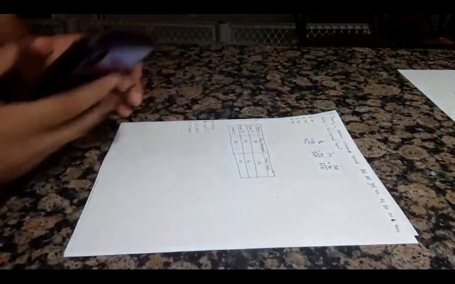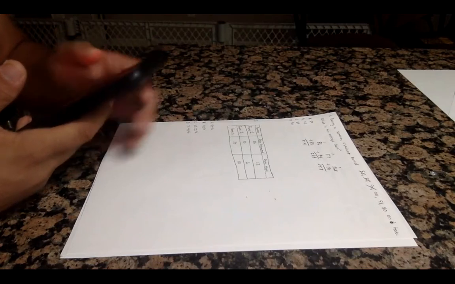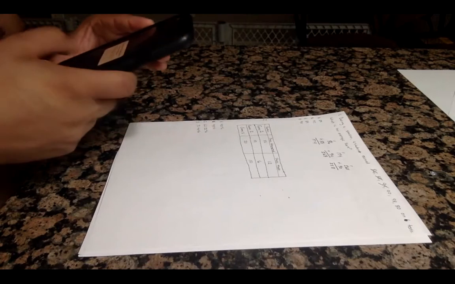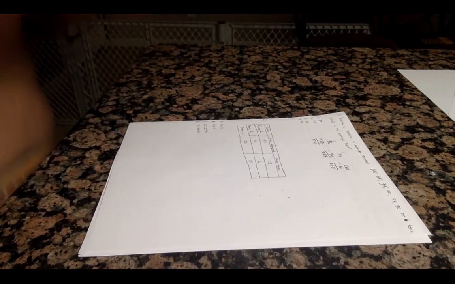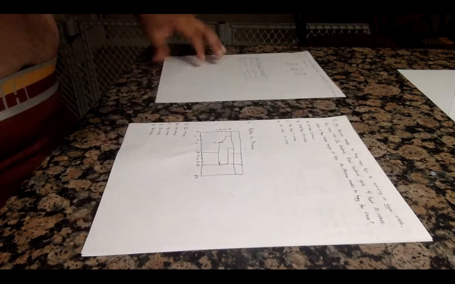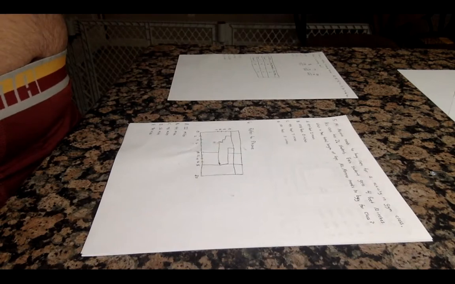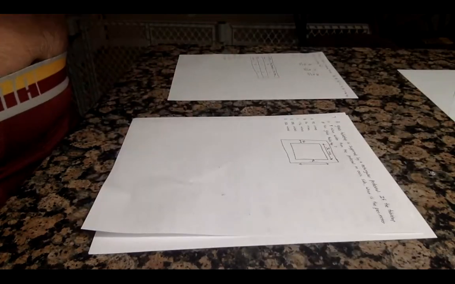I'm actually going to do something real quick. I'm going to scan these pages. Hold up. And backside, yes, there is.